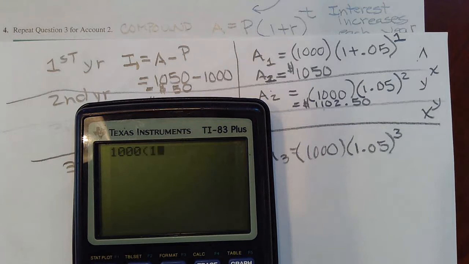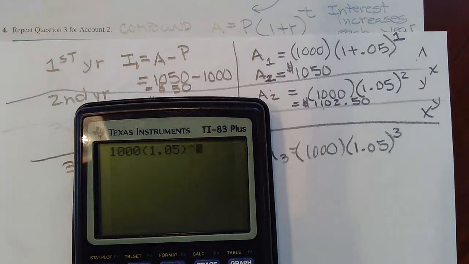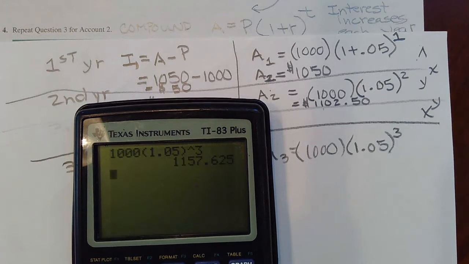Either one will get you the same answer. Raised up to third. So now I'm at 1,157.63. Don't give 0.625, because dollars and cents only go out to the second decimal place, the hundredths place after the decimal.